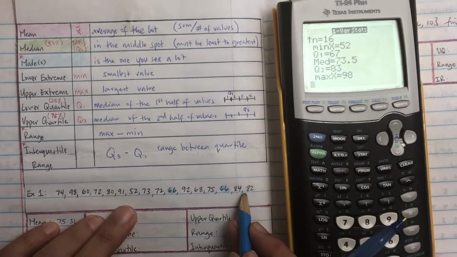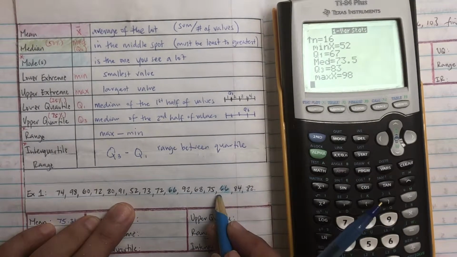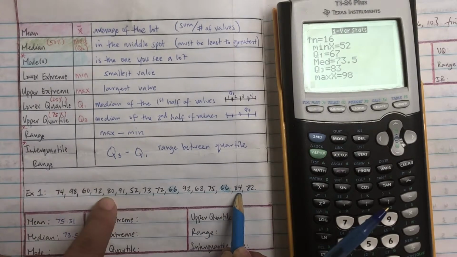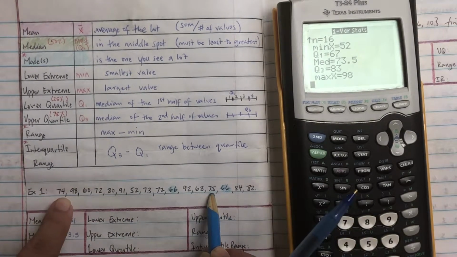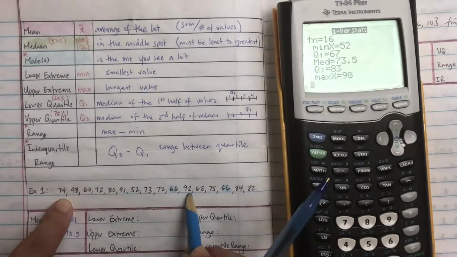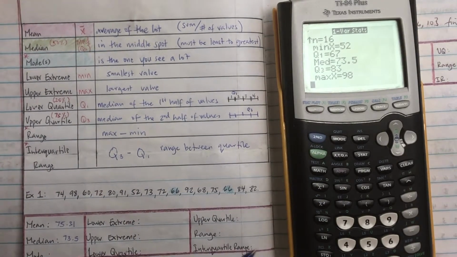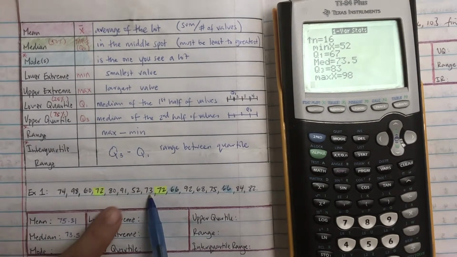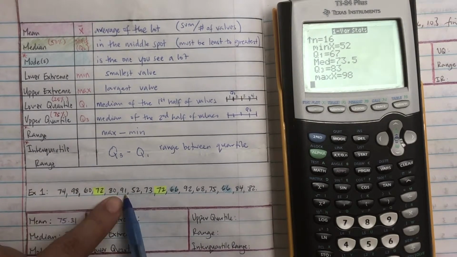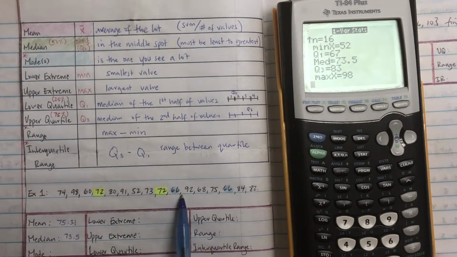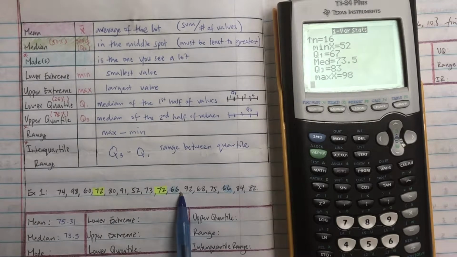So I found 66. I'm just going to start at 82 and look, do I see any 82s? No. I go 84, do I see any 84s? No. 66, I already got that one. Keep moving. 75. And because I've already looked at the numbers on the right, I don't need to keep looking at those. So I can keep moving left until I see what I need. Alright, then 73, nope. 52, nope. 91, nope. So that's pretty much it.